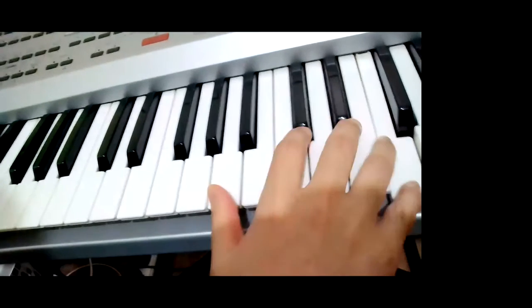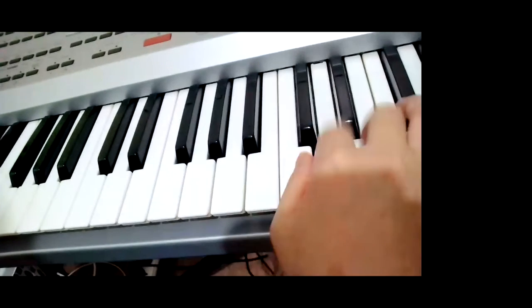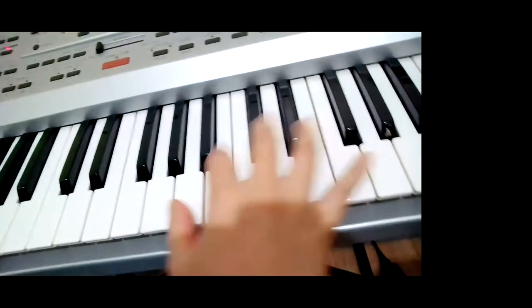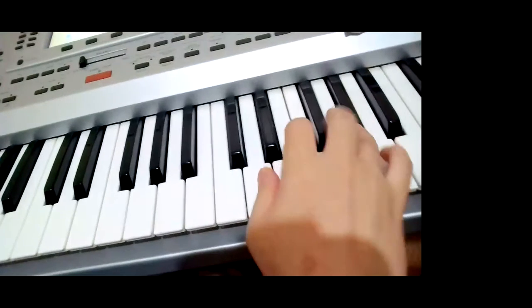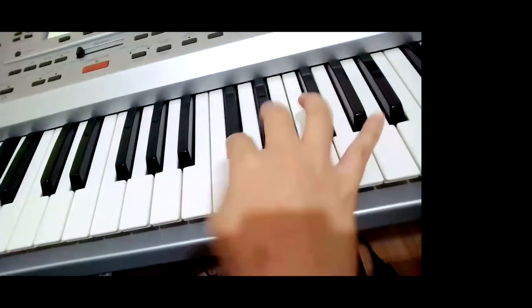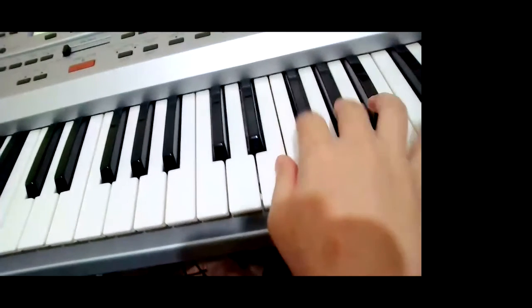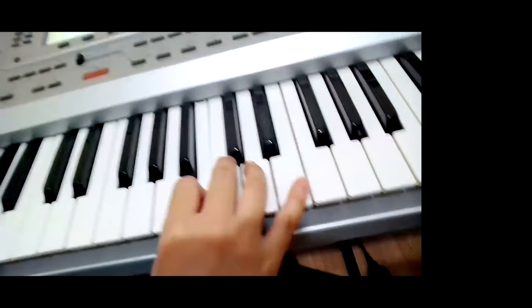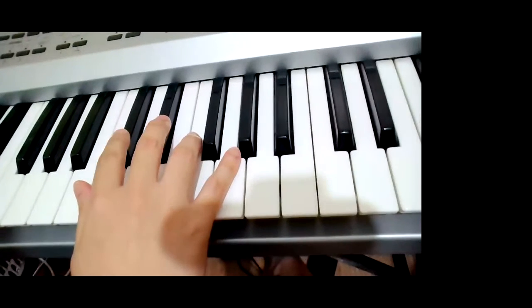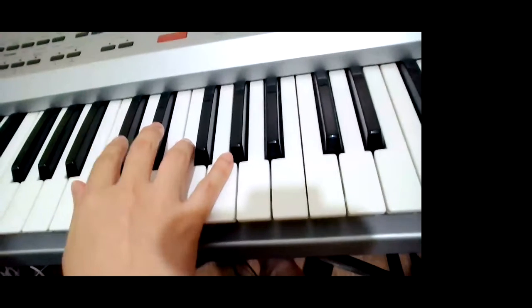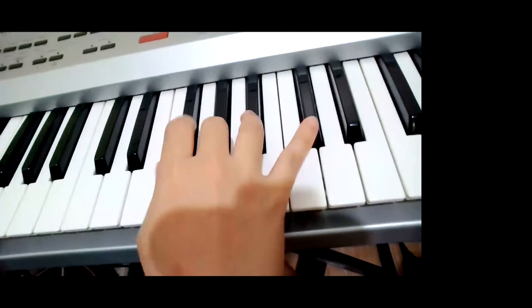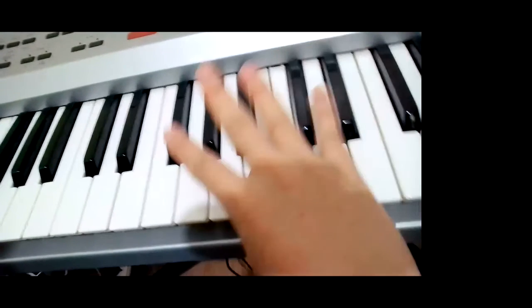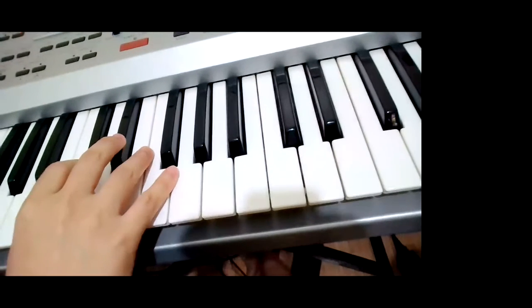F major, G major, A major, right there, and then flat keys, D flat, we start from your finger number 2. Ascending and descending.